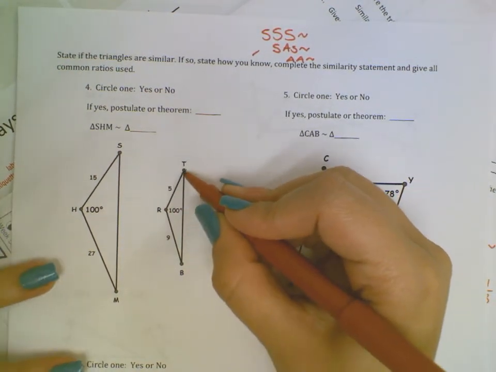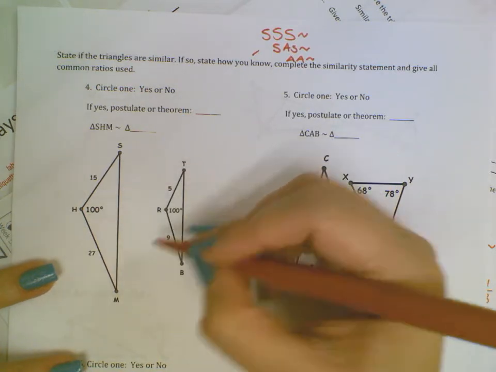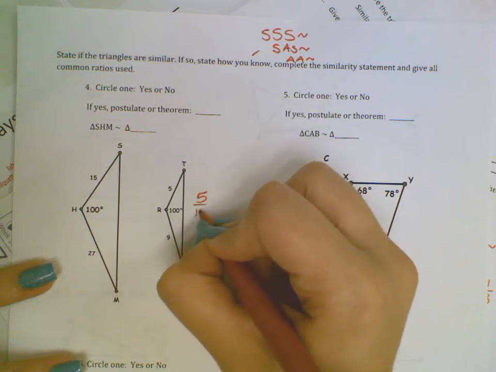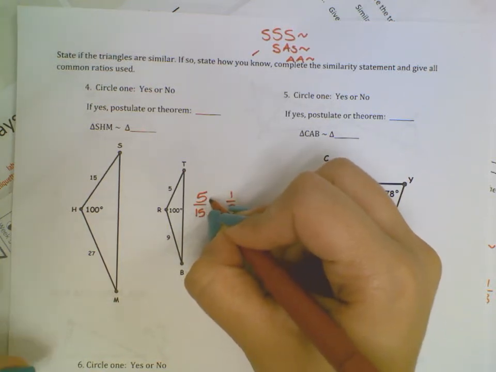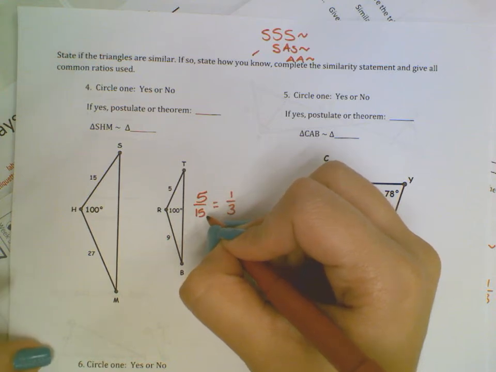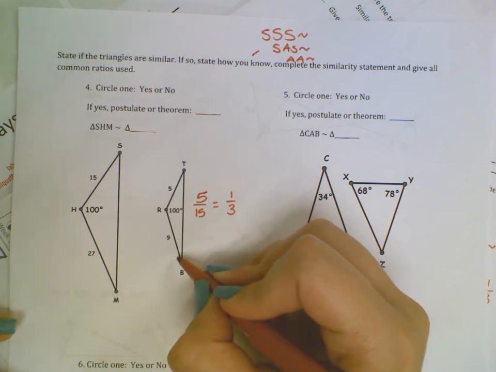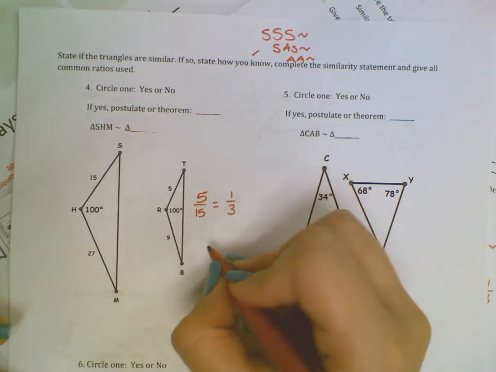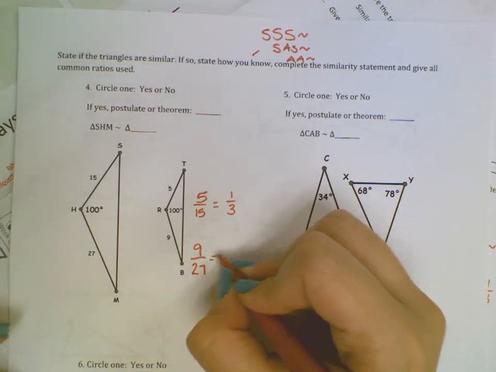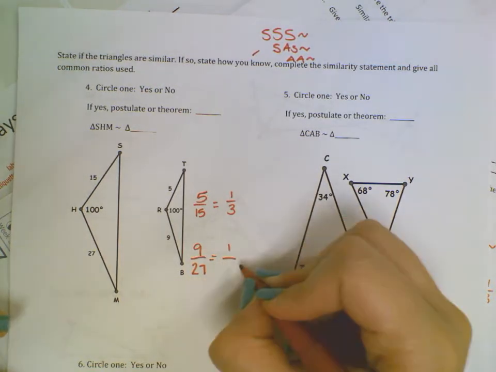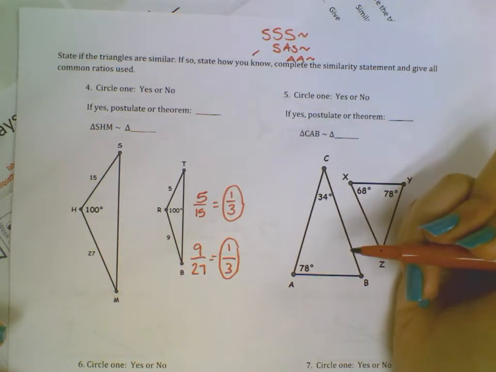5, I always do small over big equals small over big. So 5 over 15 can be simplified to 1/3. If I divide 5 by 5, that's 1. 15 by 5, that's 3. Now if I do small over big, that's 9 over 27. If I divide 9 by 9, that's 1. If I divide 27 by 9, that's 3. So I have the common ratio.